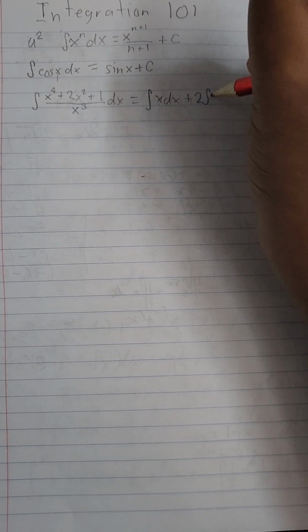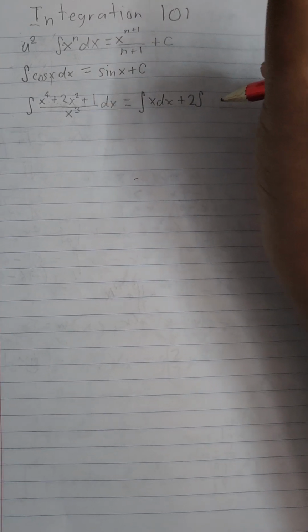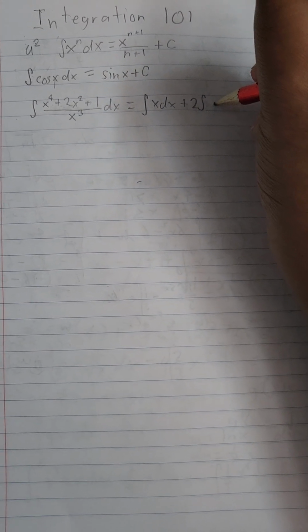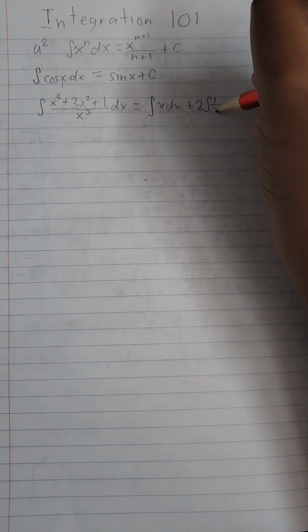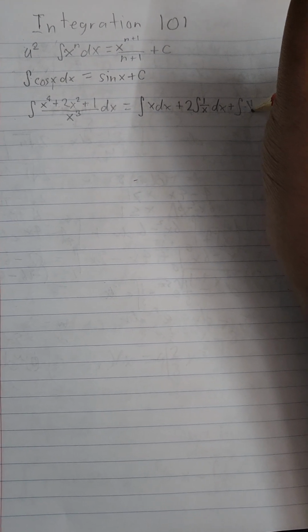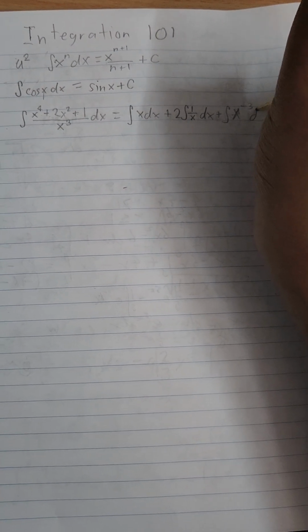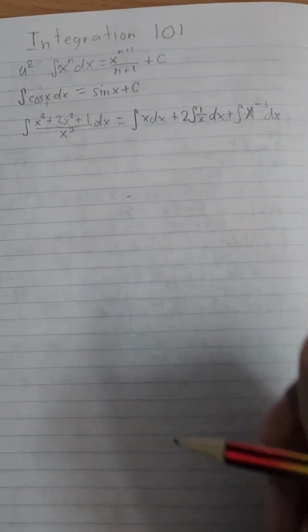So 2 out of the integral, and then the integral of x squared divided by x cubed, which is going to be x to the negative first. So that's the same as 1 over x dx, plus we get 1 divided by x cubed. But I'm probably going to write it as a negative exponent right now. So therefore we have 3 separate integrals.